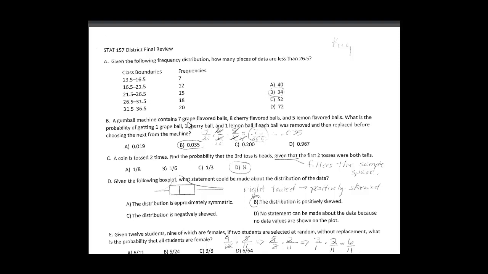You can't really see my writing very clearly here, but my probability for that first one being a grape would be 7 out of 20. I put it back in, I still have 20 in there. My probability of getting a cherry would be 8 out of 20. Put it back in. Again, my probability for a lemon would be 5 out of 20.